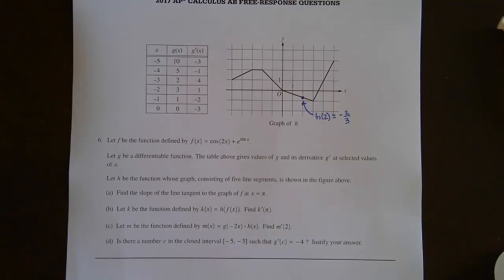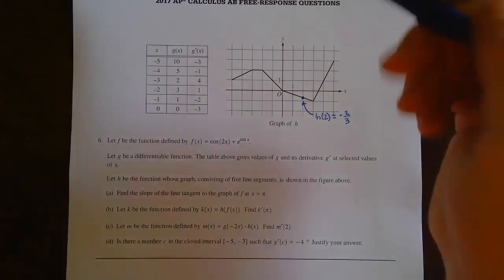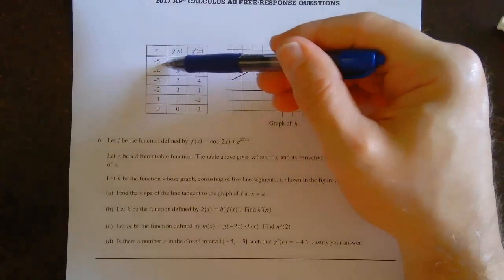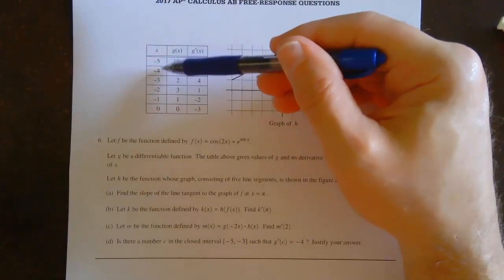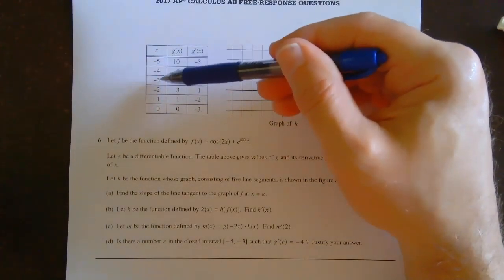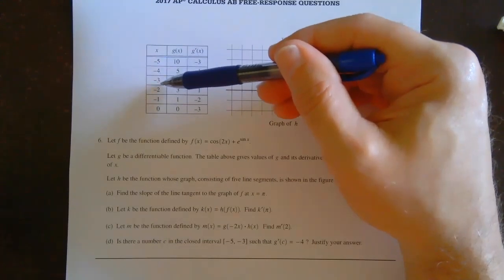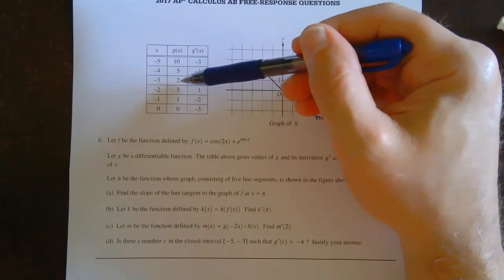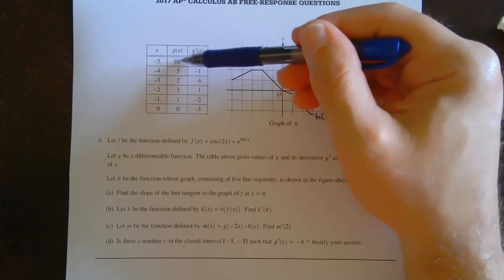And then you'd have to find the average rate of change between these. And then if it comes out to be -4, okay, then there has to be a derivative that's -4, okay? That's the way I would do it, okay? And if you look, let's just kind of eyeball it, okay? So -5 to -3 would be these two right here, right? Okay, so that would be, I'm going from -5 to -3. That's an increase of 2, okay? And 10 minus 2 would be 8, right? The difference between these is 8.